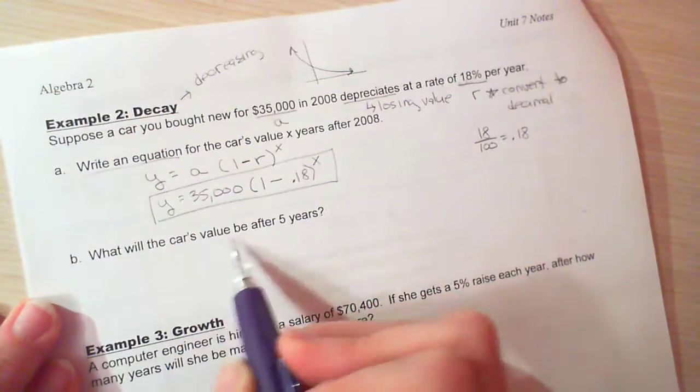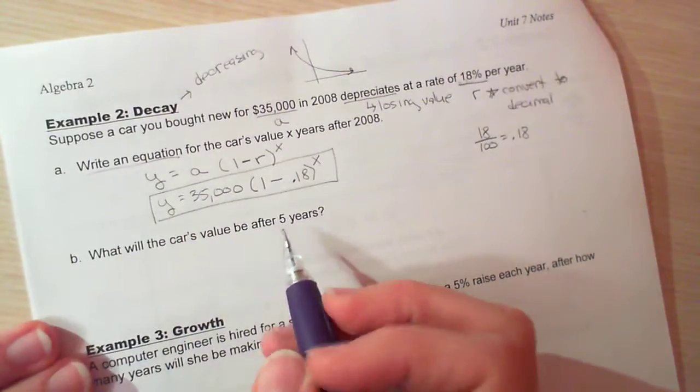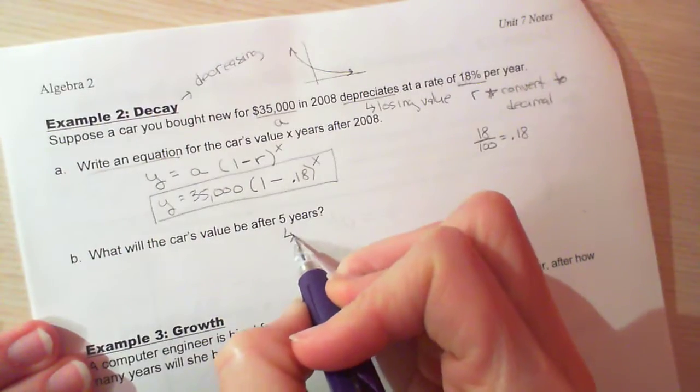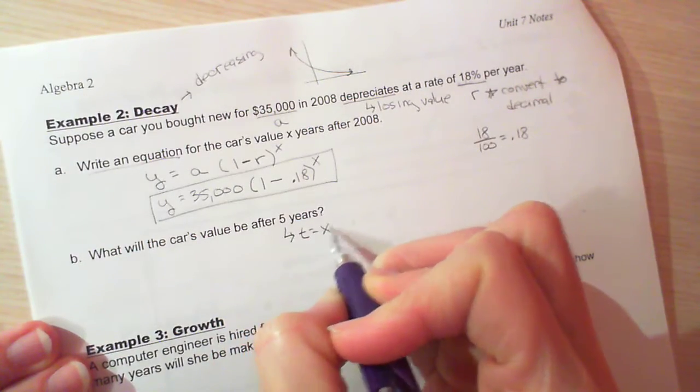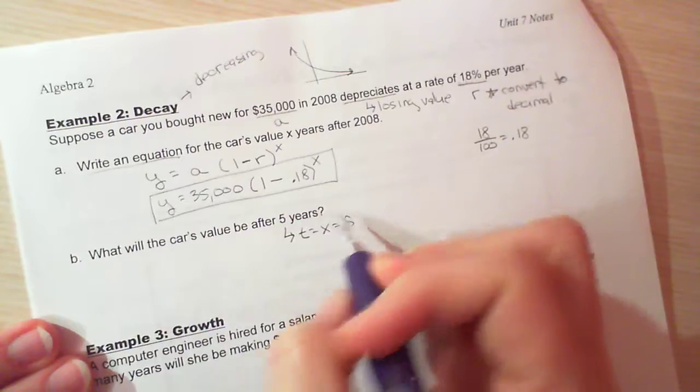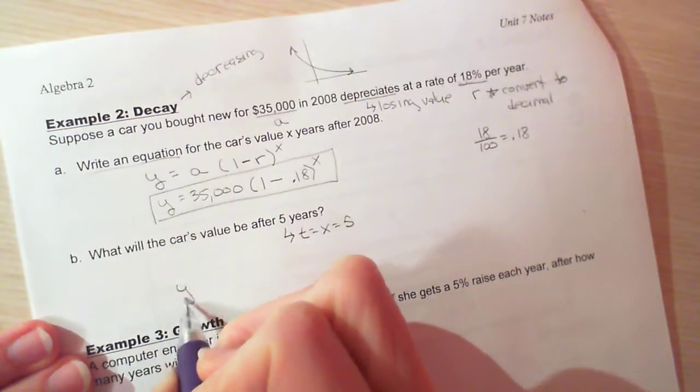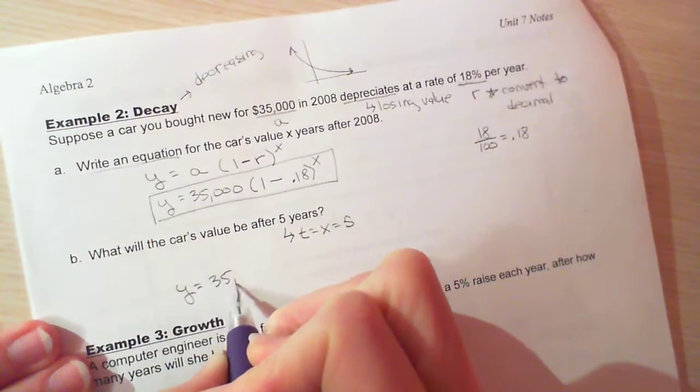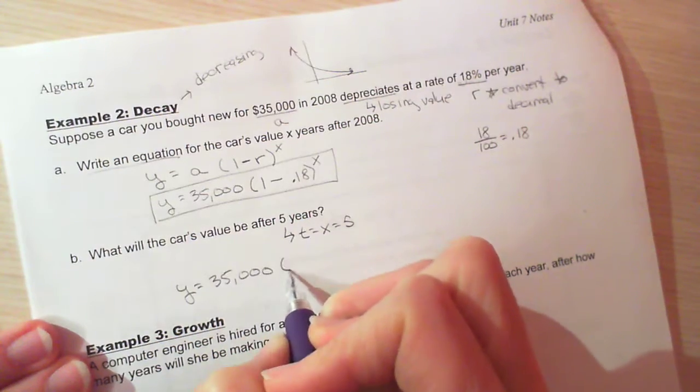All right, what about this one? Now they say, what will the car's value be in 5 years? So now we know time, or X, is 5. So I want to go back to this equation, and I want to find what happens in 5 years.